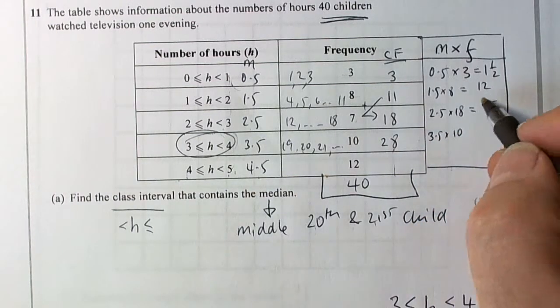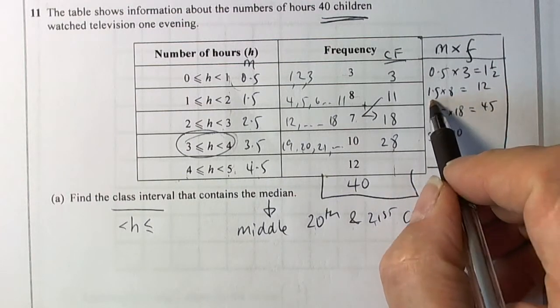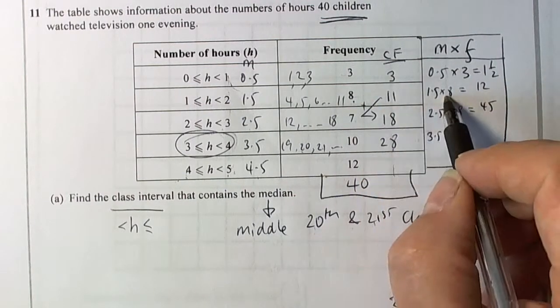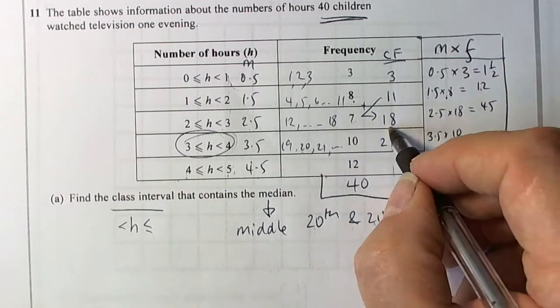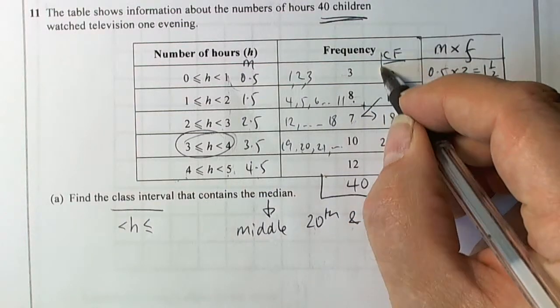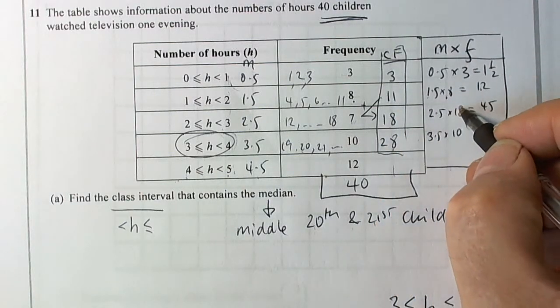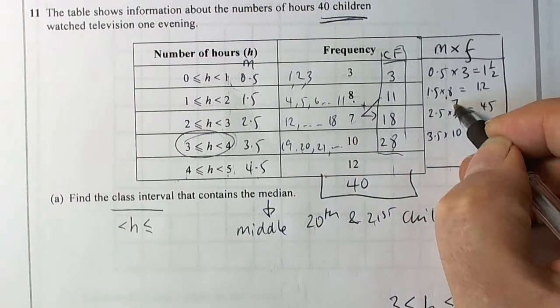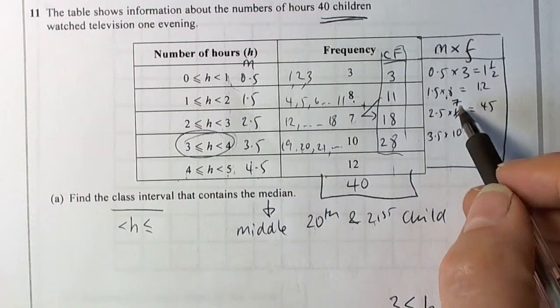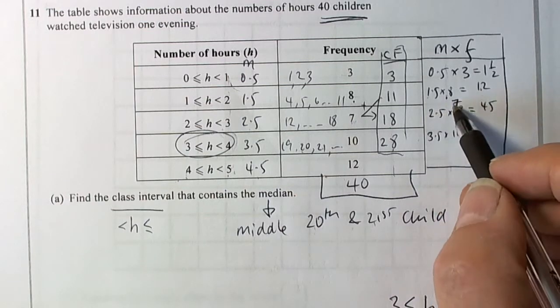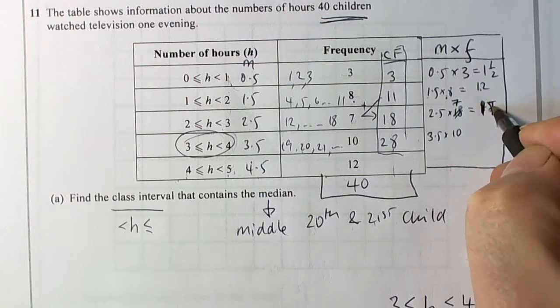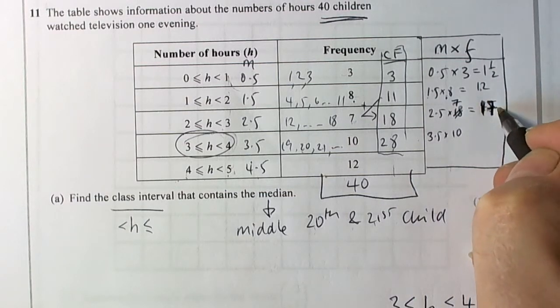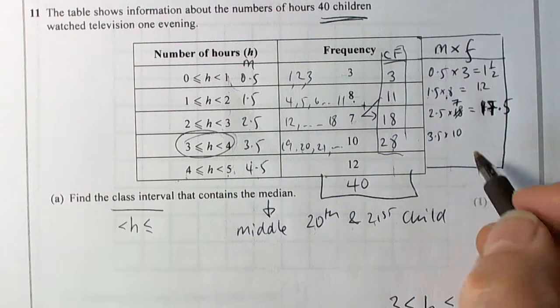Right, so a little mistake here. I hope you picked it up. The frequency here was 8, so 1.5 times 8 is 12. Here the frequency was 7, not 18. I've mixed up the cumulative frequency here. So again, just be careful that you check what you're doing. So this should be 2.5 times 7. 7 twos are 14, so it's 17.5. So just be careful with that.